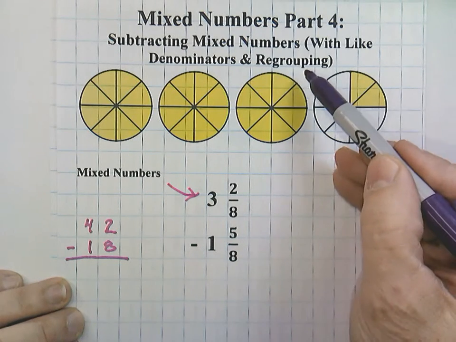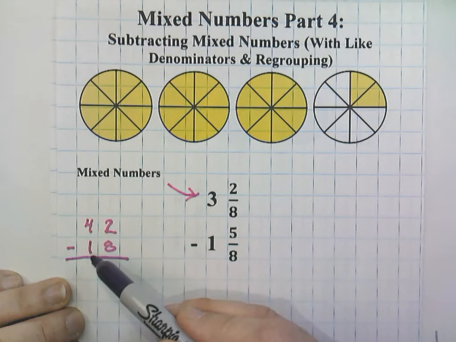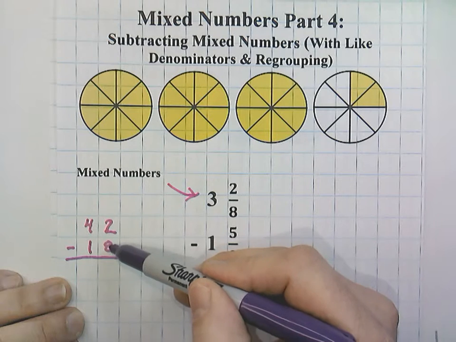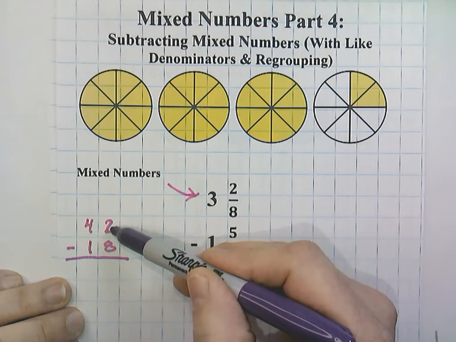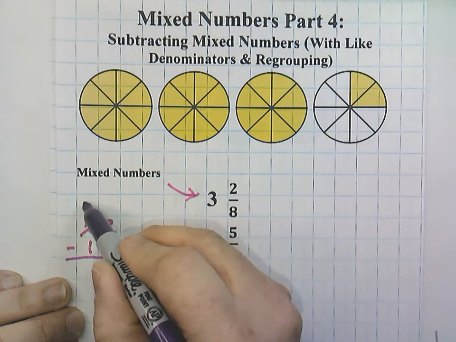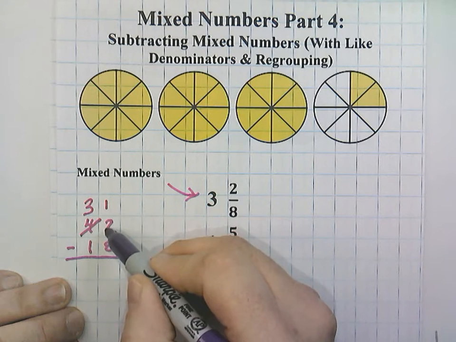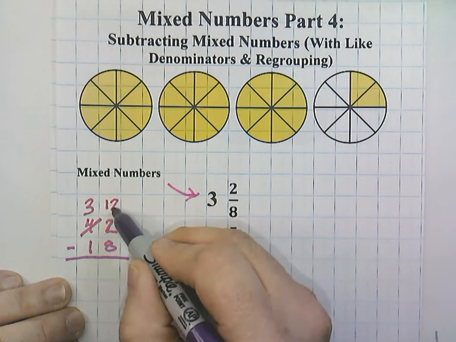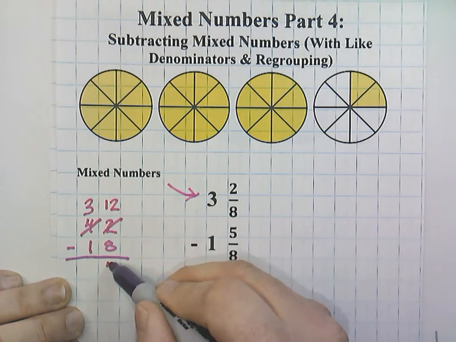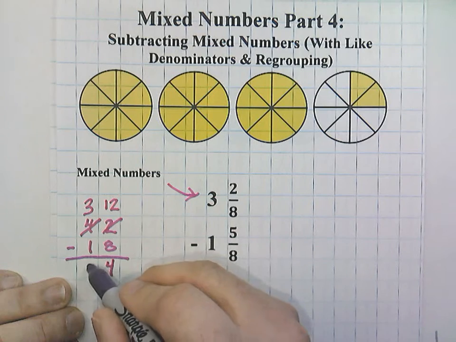And then regrouping is similar to when we have a subtraction problem like 42 subtract 18. We start with our ones. 2 subtract 8, you wouldn't be able to do that because you cannot take 8 from 2, so you would borrow or regroup. The 4 would become a 3, and you remember the 1 would come over here and join the two ones to make 12, and then you would be able to subtract. 12 take away 8 is 4, and then 3 take away 1 in the tens would be 24.